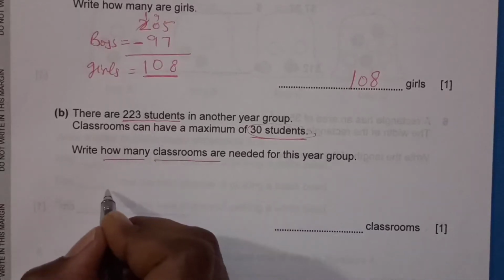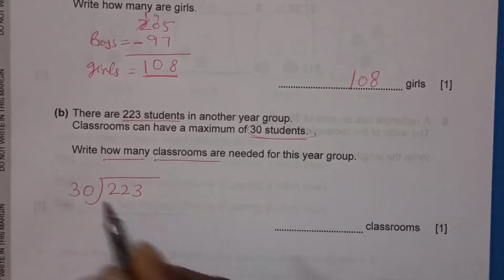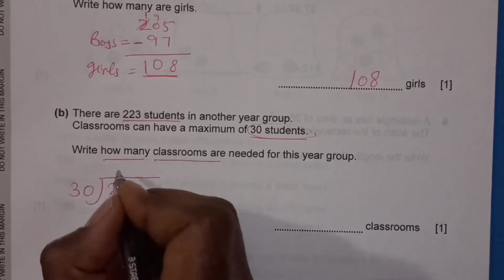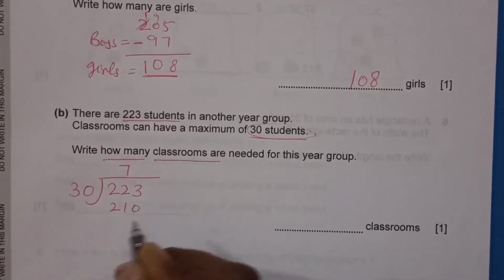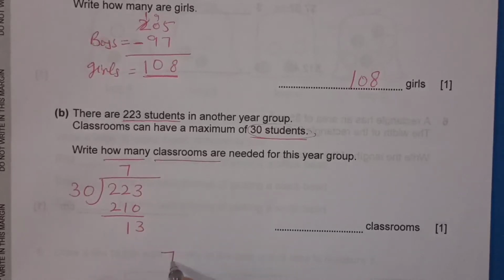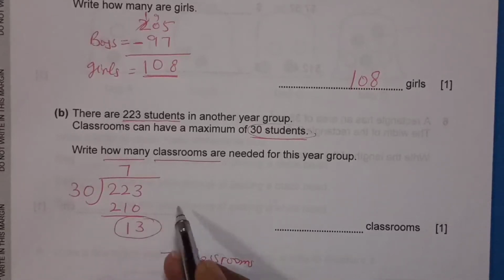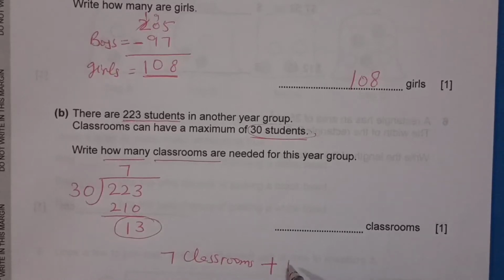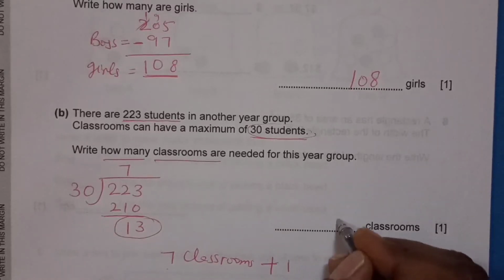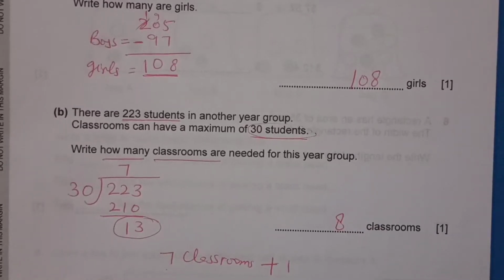So 223 divided by 30. 30 times 7 is 210. When you subtract, 13 remain, so that means 7 classrooms are needed. But if you have 7 classrooms, there are still students left. We need to make them sit somewhere. So plus 1 more, 7 plus 1. So total classrooms needed are 8. So 8 classrooms will be the final answer.